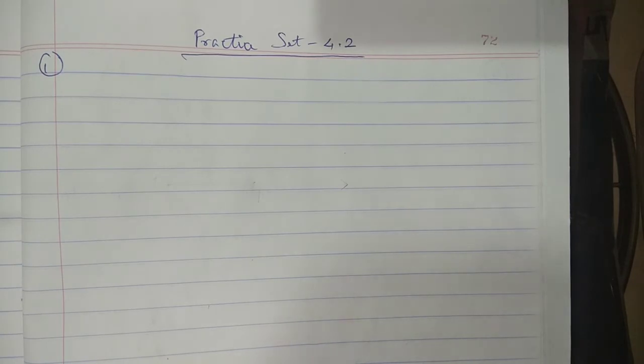Today we are going to learn construction of circle and tangent to it in practice set 4.2. In this exercise 4.2, there are total three types of construction. The first one is construction of a tangent through a point which is given on the circle by taking help of the center.